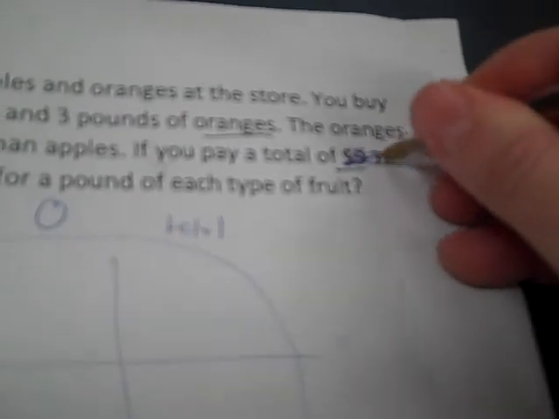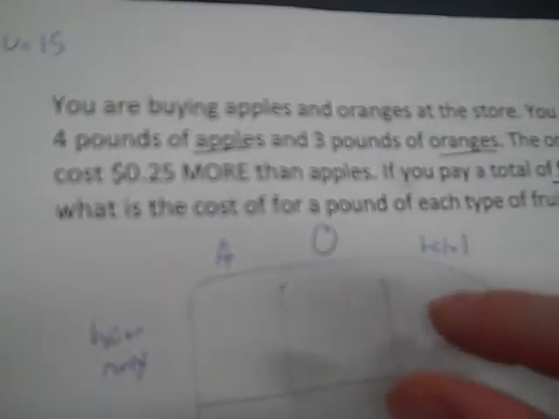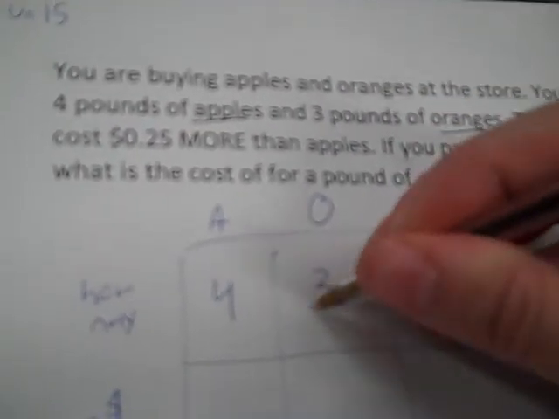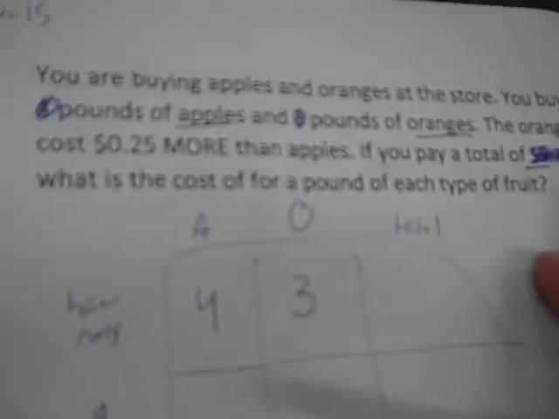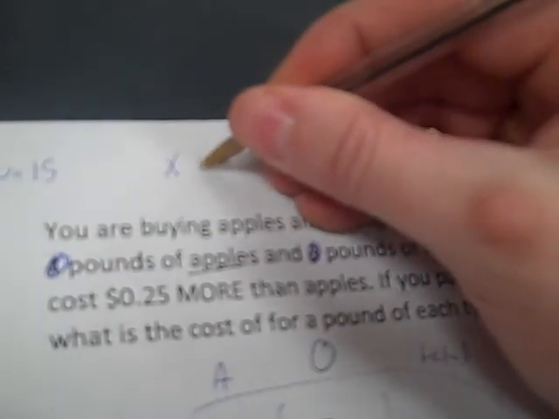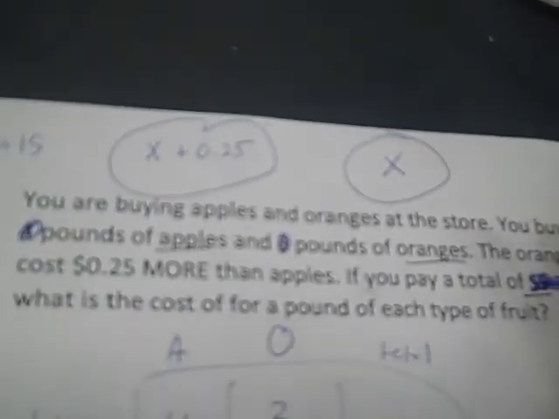Okay, so our money total is $9.78. That's how much we paid. Cross that off. Now find a non-money amount to put in the top row. Well, we got 4 pounds of apples and 3 pounds of oranges. So we can cross those two out, and then I go right below it. The only other thing I see is 25 cents more. So don't just put 0.25. You need to go up here and put X plus 0.25 and then just X. Those are going to be what we put in those boxes.